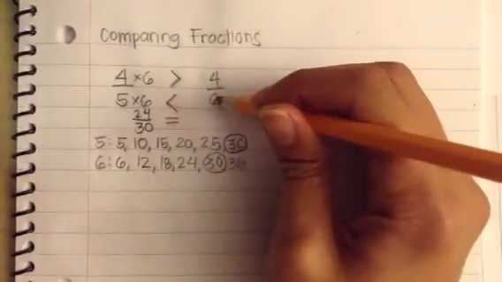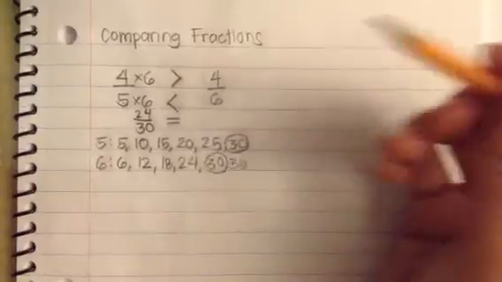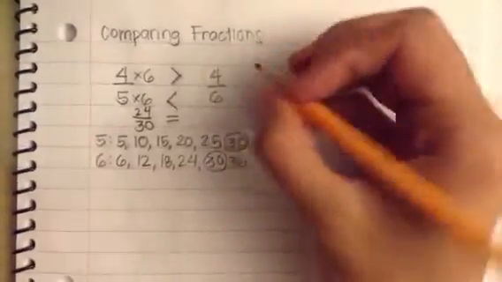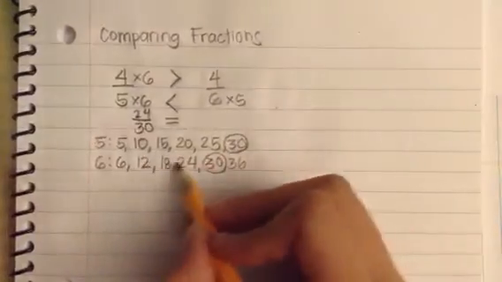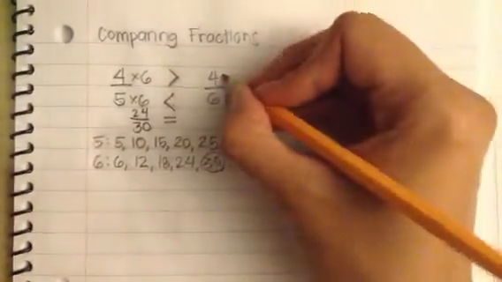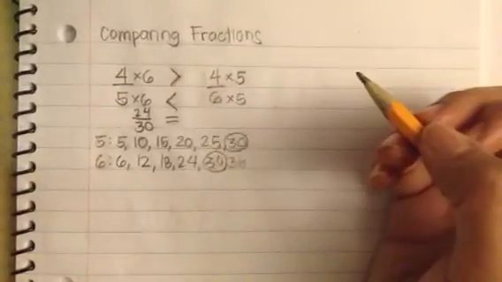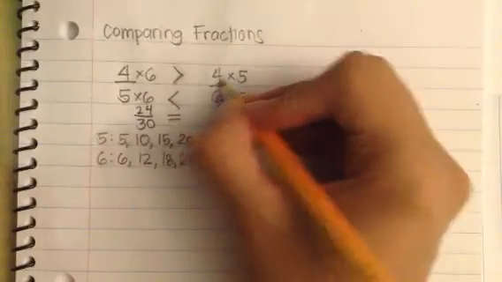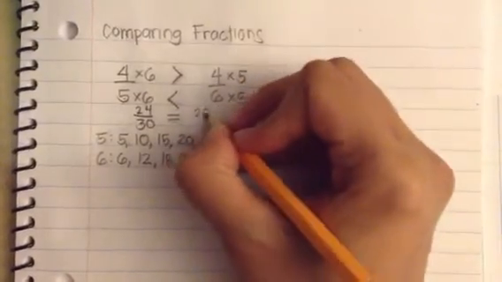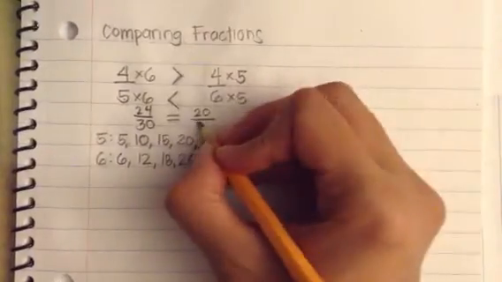Now I'm going to do the same thing to the 4/6. I want to change my denominator into a 30. How am I going to do that? Well, I know that 6 times 5, 1, 2, 3, 4, 5, is 30. And everything I do to the bottom, again, I do to the top because I want to make it an equivalent fraction. So now my fraction turns into 4 times 5, which is 20, and then my denominator turns into 30.